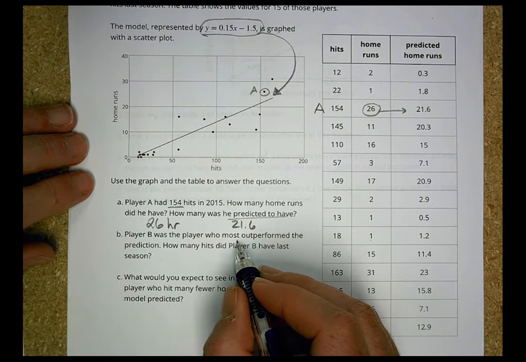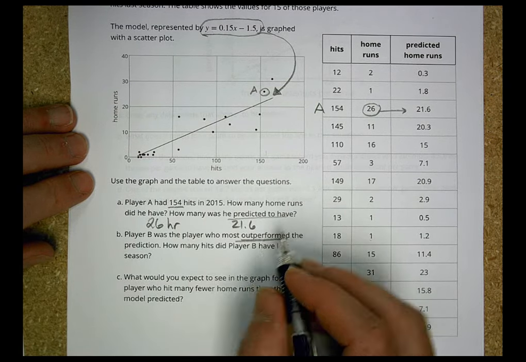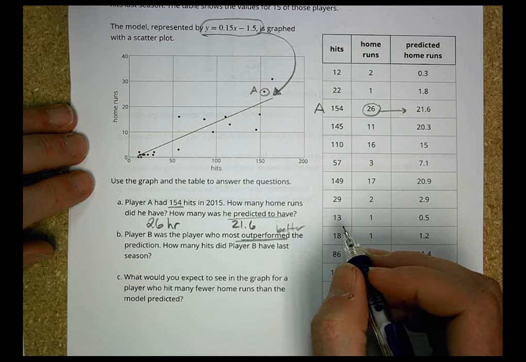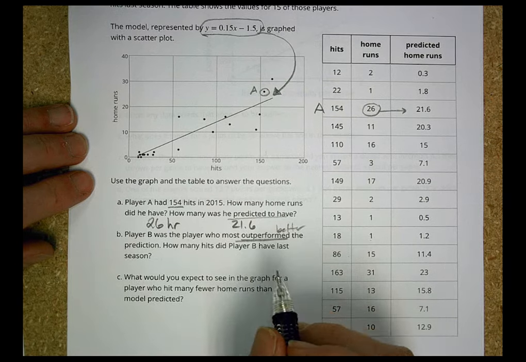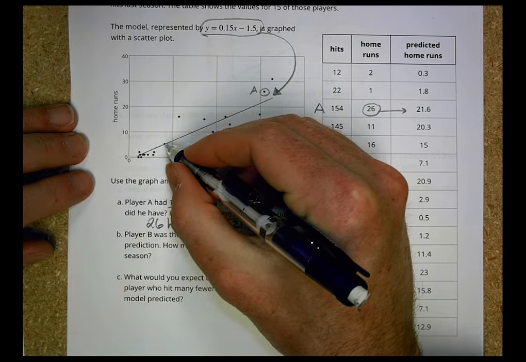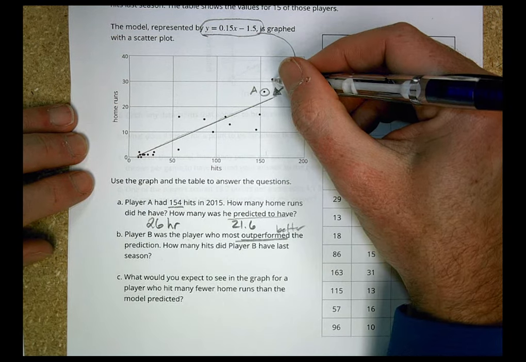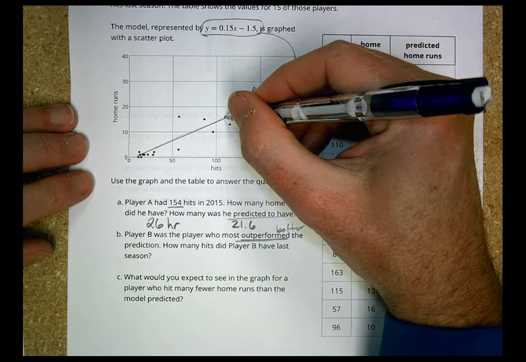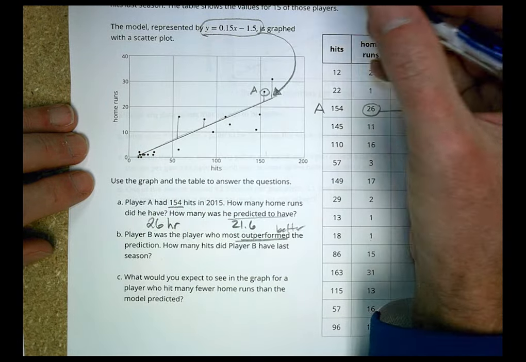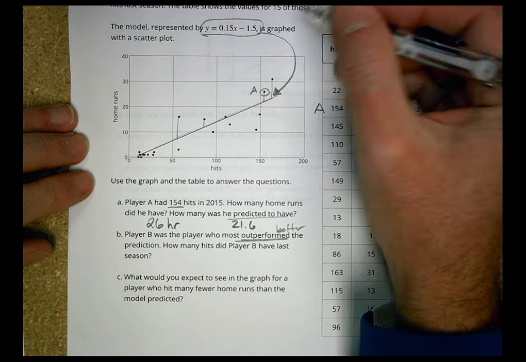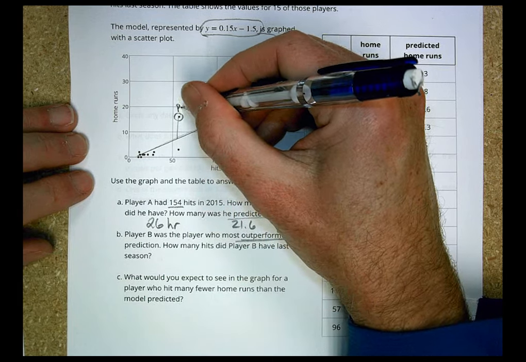Player B was a player who most outperformed the prediction. Outperformed it. So he did better than expected. How many hits did player B have last season? So who had more hits than expected? This is our expected line. So people that had more than what were expected are going to be above the line. We have one here, just a little there, and one here, and one here. So who was the most over the line? I would say, based upon the length of these lines here, I'd probably go with this one here as being the most over the line.